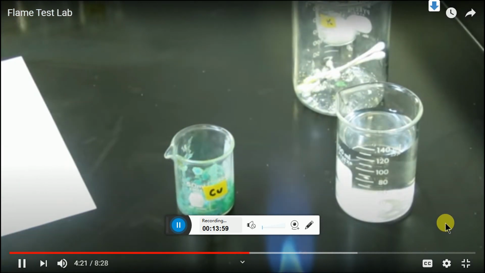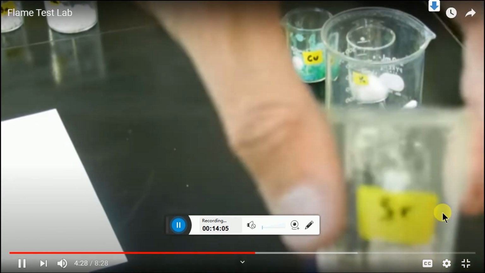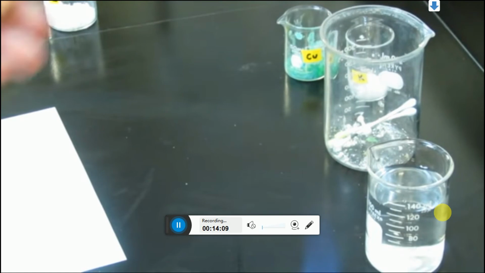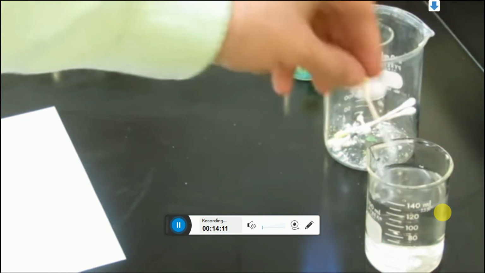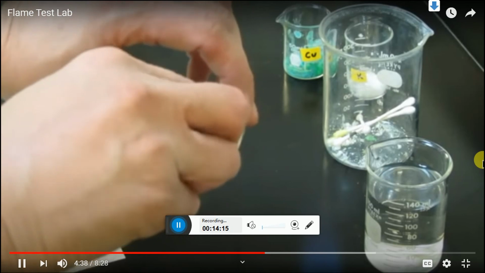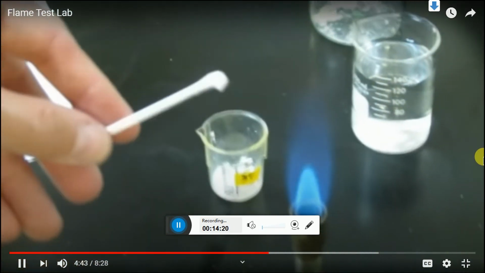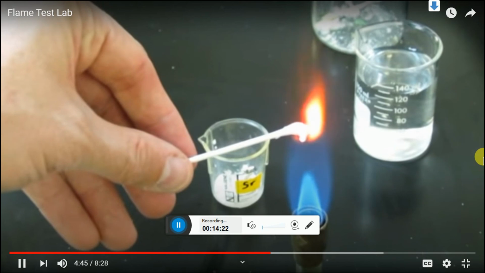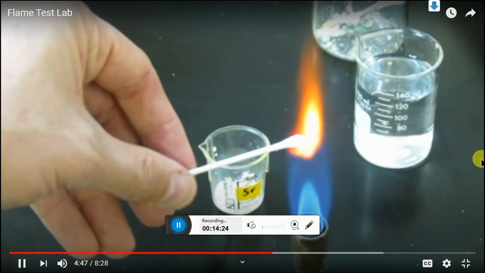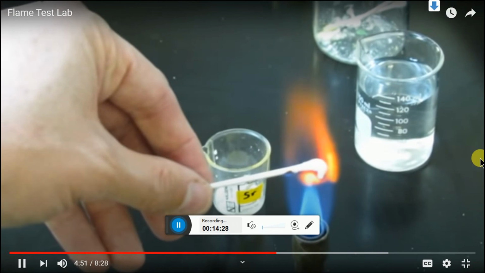In the next salt, the case of strontium, though it is not in your syllabus, look at the color: it will produce the crimson red color. This is the persistent crimson red color. Persistent, it will stay.